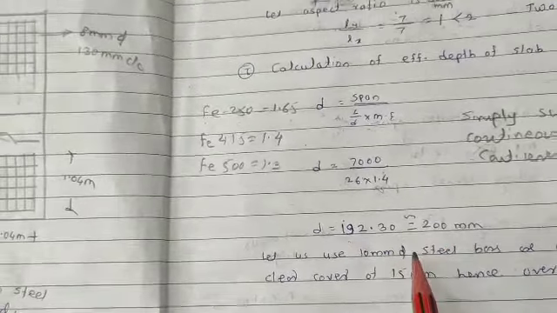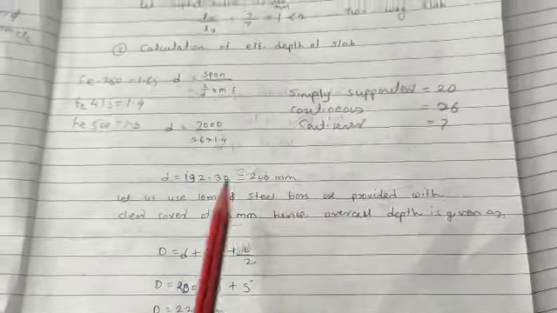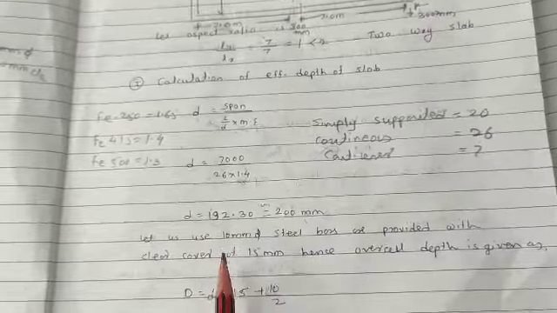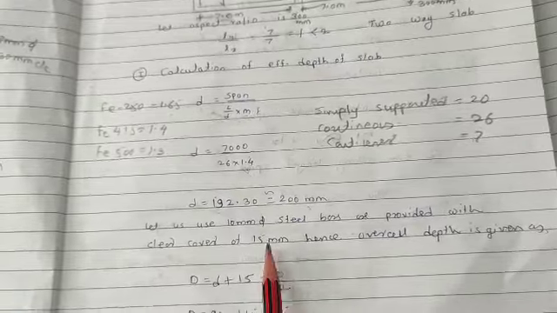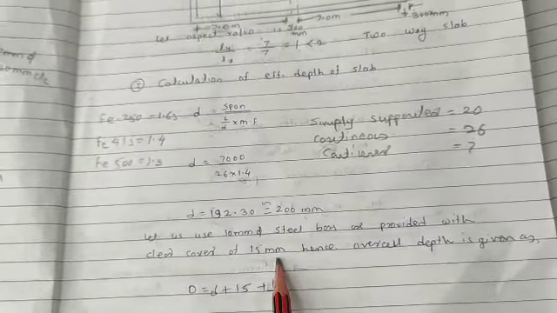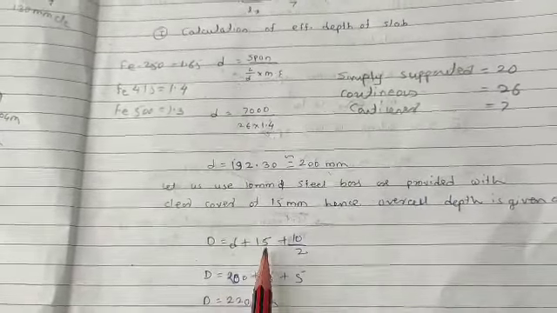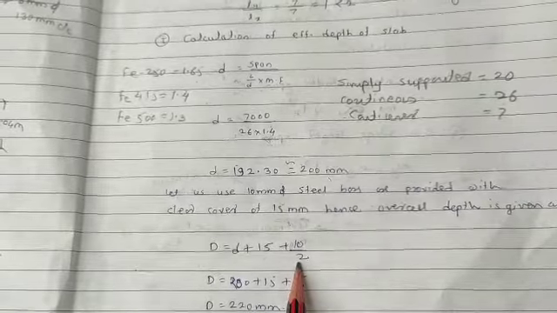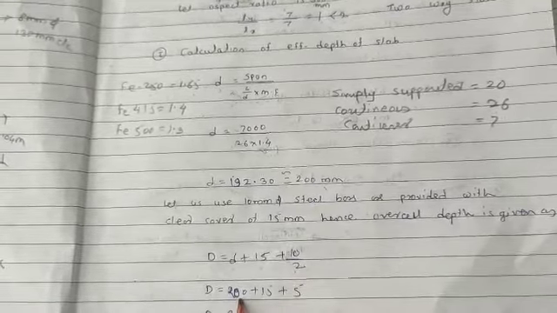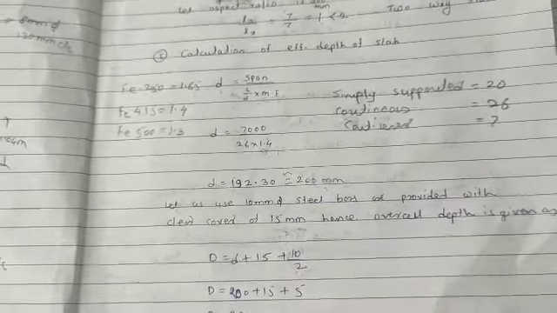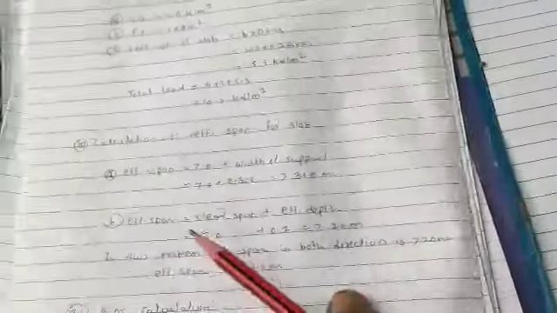We have to go for the higher side, so we take the effective depth of the slab equal to 200 millimeter. Now let us provide 10 mm diameter steel bars with clear cover of 15 mm. This is the minimum clear cover we have to provide for the slab. Hence the overall depth of the slab, capital D, is equal to effective depth plus clear cover plus half the diameter of the steel bars. Here we are using 10 mm diameter steel, so 10 divided by 2. So overall depth is equal to 200 plus 15 plus 5. So we get the overall depth of the slab equal to 220 mm. So adopt this as the overall depth of the slab.